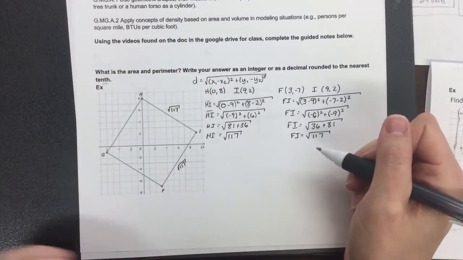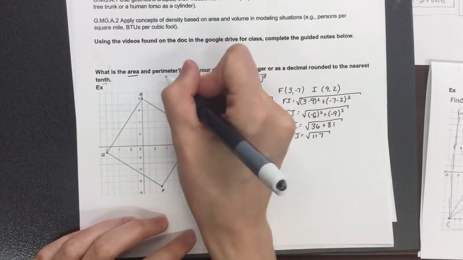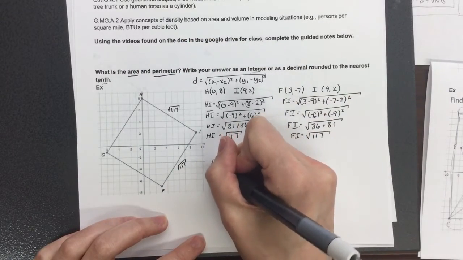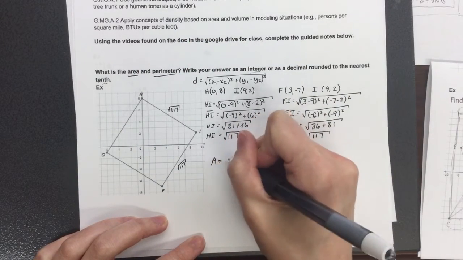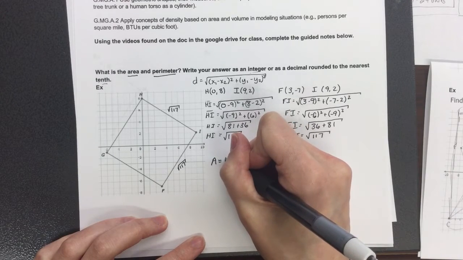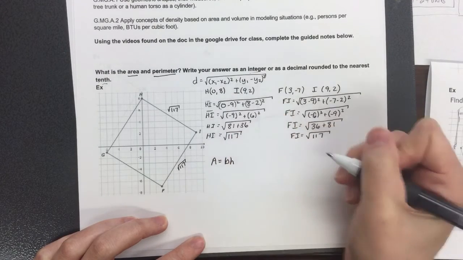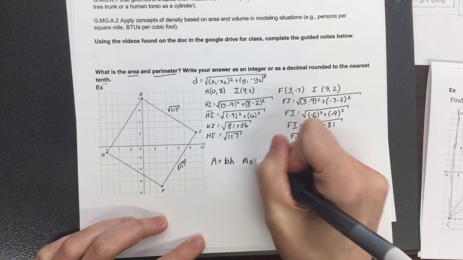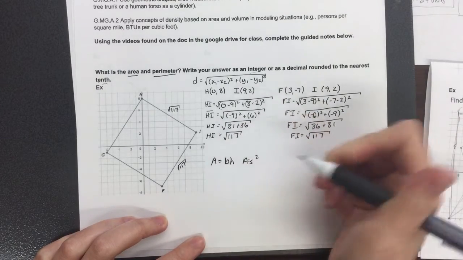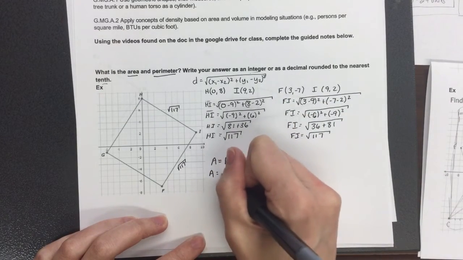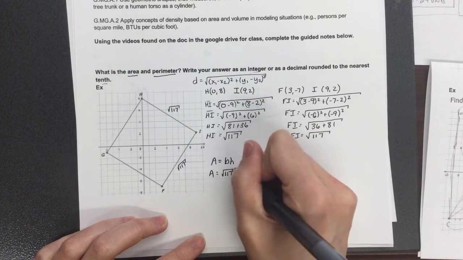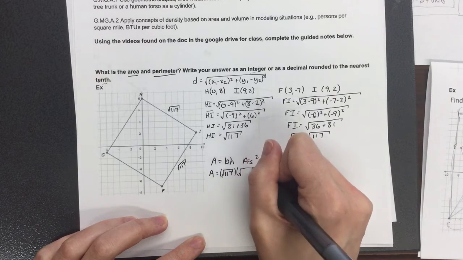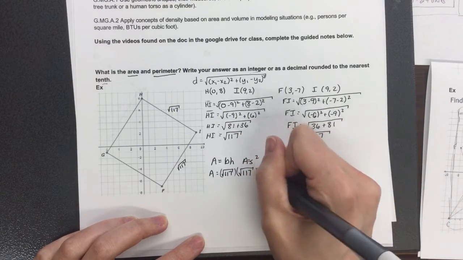It wants to know what the area and the perimeter both are. So let's do the area first. Area is going to be equal to base times height, or side squared, whichever way you solve it out. So area is equal to the square root of 117 times the square root of 117.